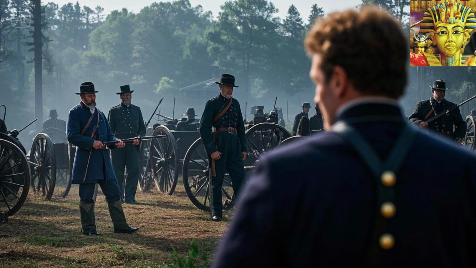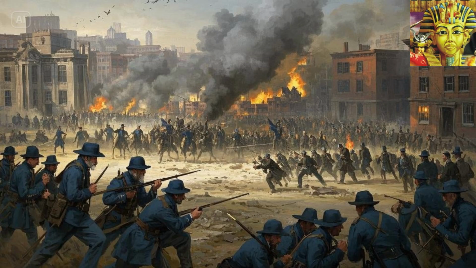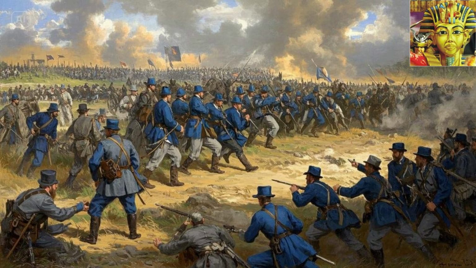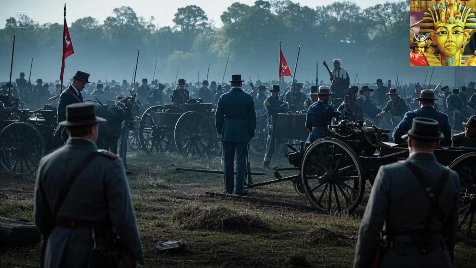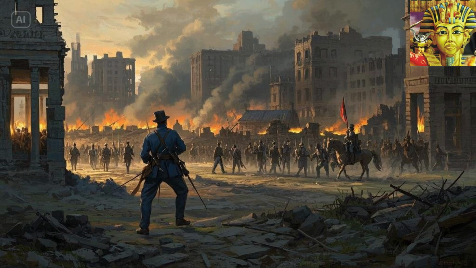The Atlanta Campaign was a series of battles fought in the Western theater of the Civil War, with the objective of capturing Atlanta, Georgia. The campaign was led by Union Major General William T. Sherman, who sought to destroy the Confederate Army of Tennessee, commanded by General Joseph E. Johnston. The campaign began in May 1864 and culminated in the Battle of Atlanta in July.